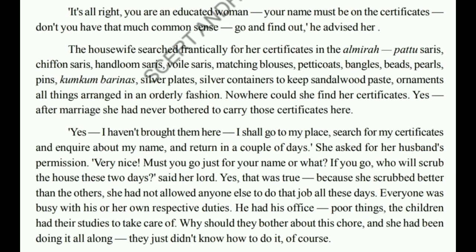Advised that her name would be on the certificates because she was an educated woman. Frantically means anxiously. She searched the almirah for the certificates, but she found no certificates there. It was with so many other items. Certificates reveal her achievements, but she could not find them. She understood that she forgot to bring them after the marriage.